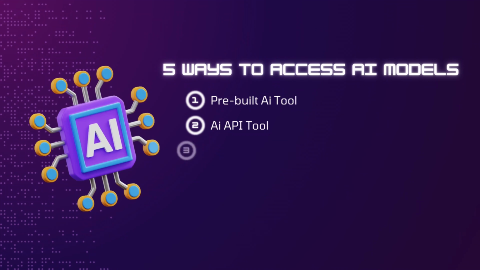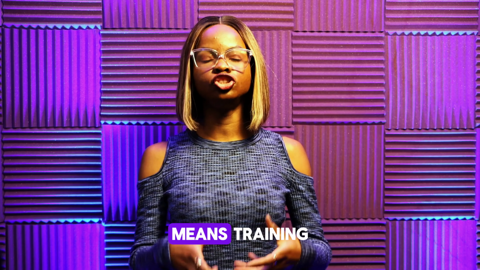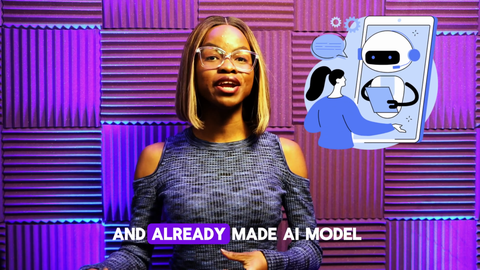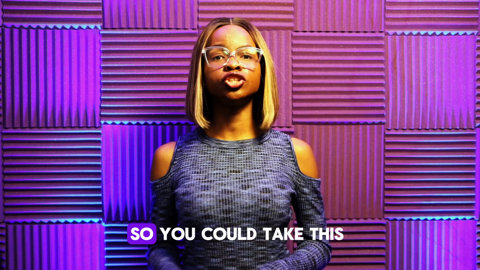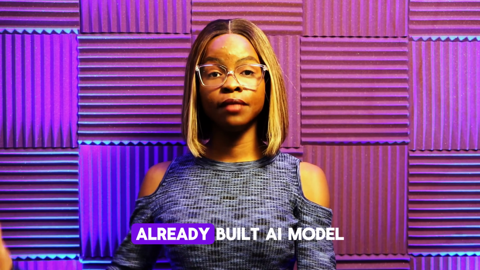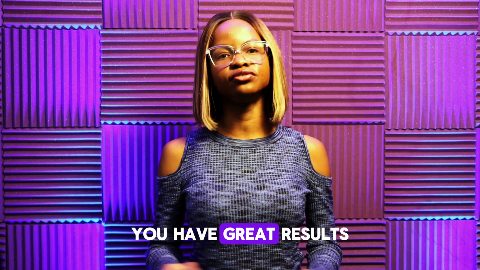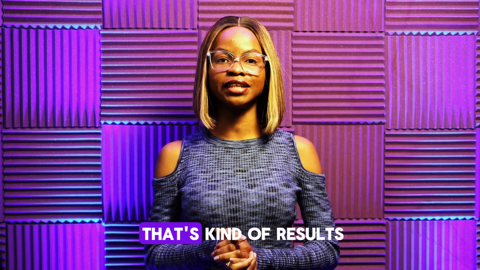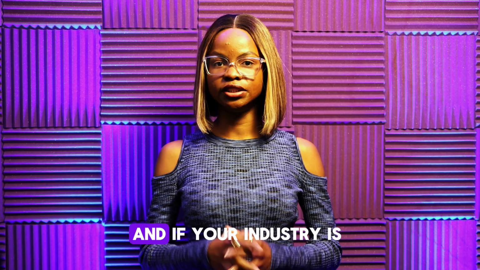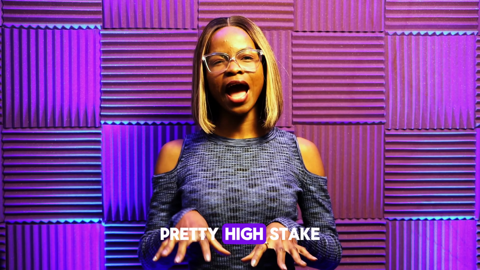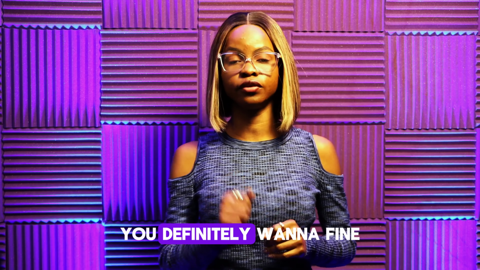The third one is fine-tuning an AI model. Fine-tuning means training an already made AI model with your own data for better accuracy. So you do this if, for example, you are in an industry such as law, medicine, or finance, and you need accuracy. You could take this already built AI model, fine-tune it with your own data, and ta-da, you have great results. So use that if that's the kind of results you want to get, and if your industry is pretty high stake and high risk, you definitely want to fine-tune your model.